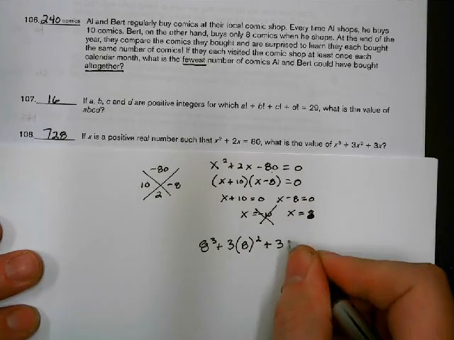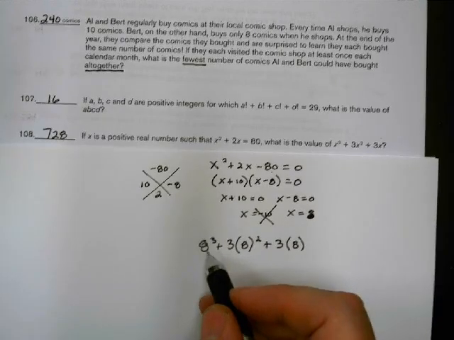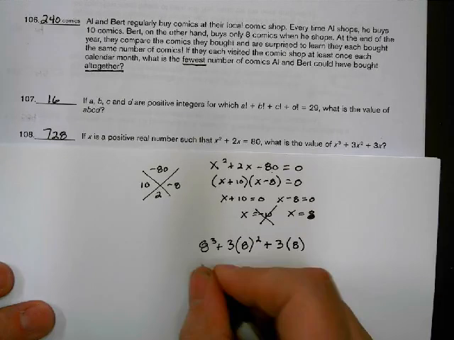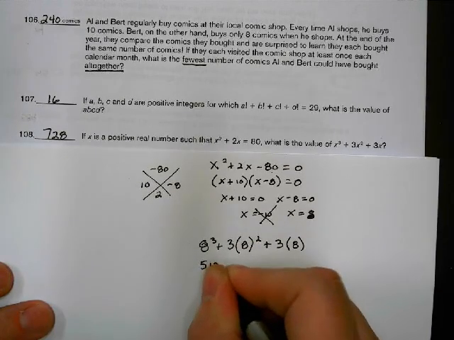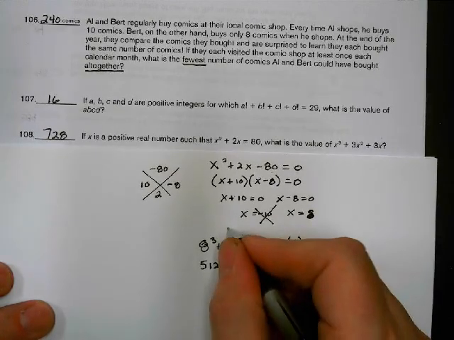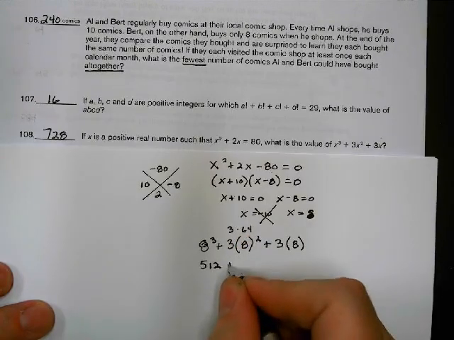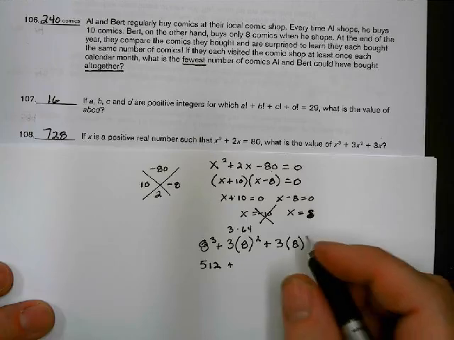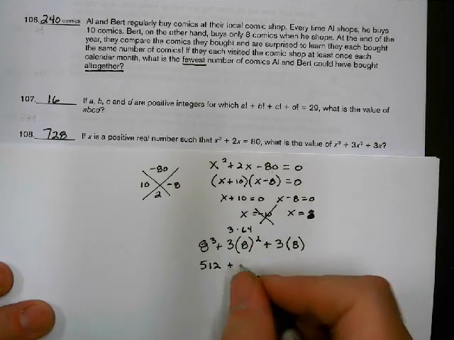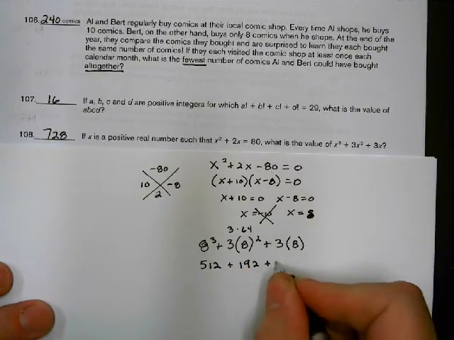So 8 times 8 is 64. 64 times another 8 is 512. This is 8 times 8, that's 64. So I'm doing 3 times 64. And 3 times 64 is 192. And then 3 times 8 is 24. Add them all together. What do you know? You get 728.